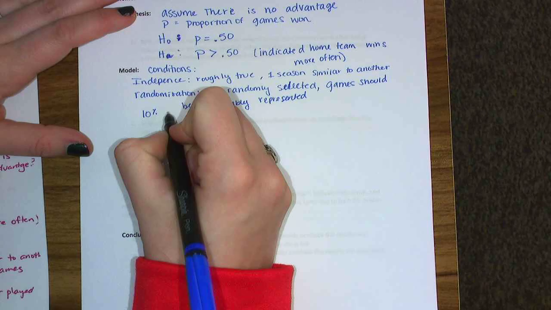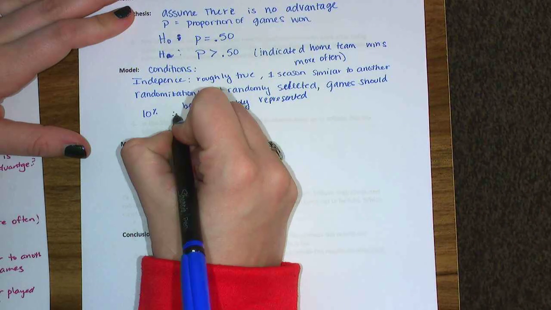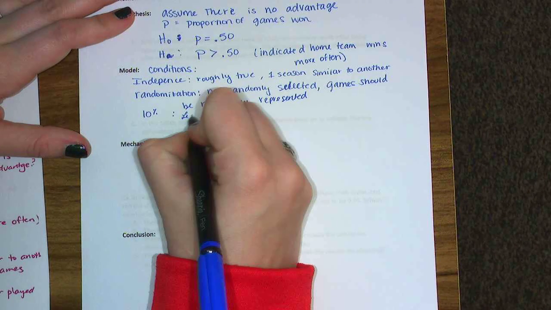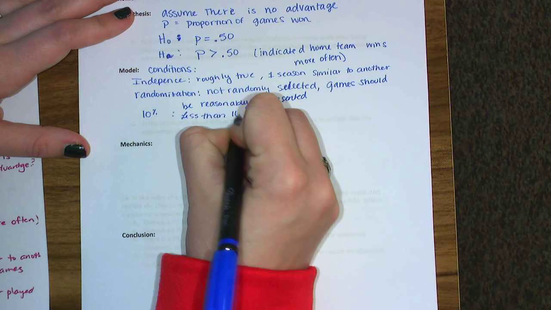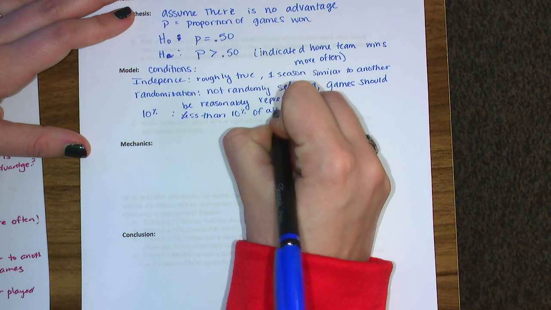Our 10% condition, this will be less than 10% of all games ever played.